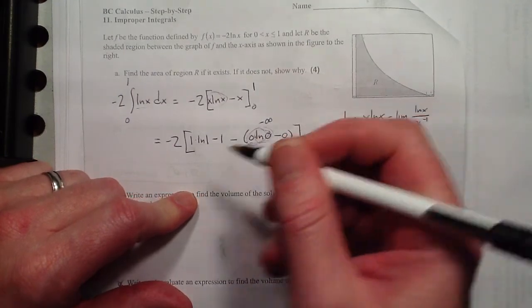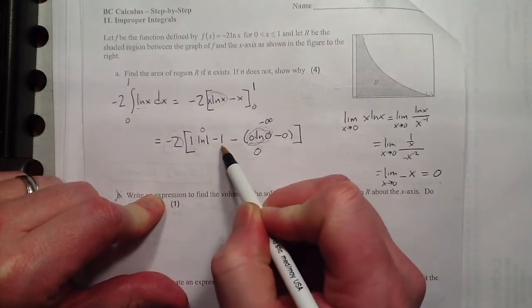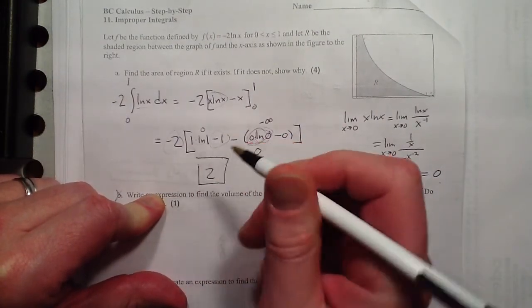So that's 0, that's 0. Natural log of 1, that's 0. I get -2 times -1, which is 2.